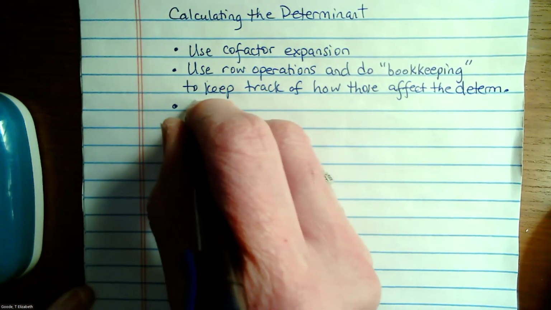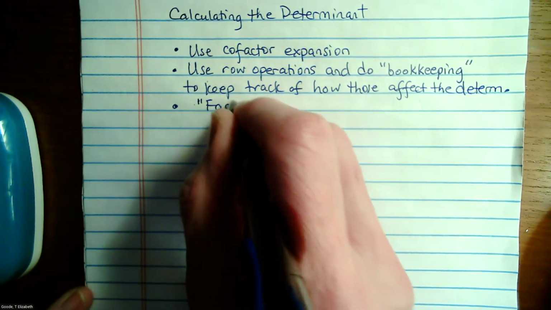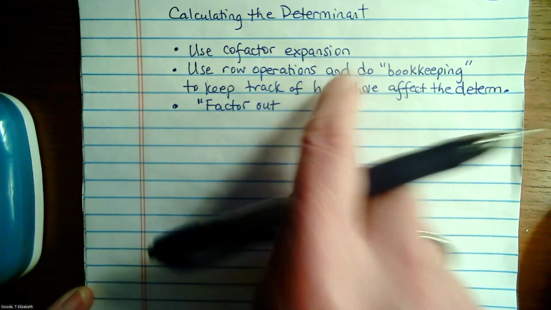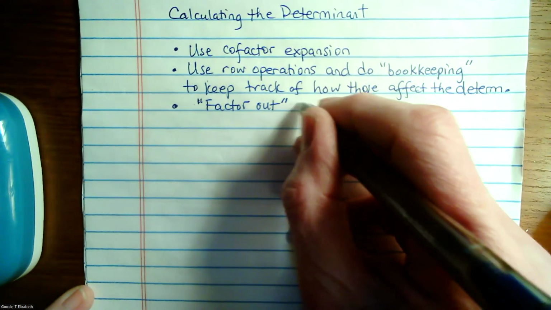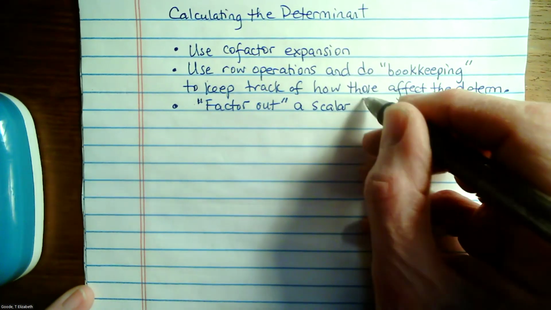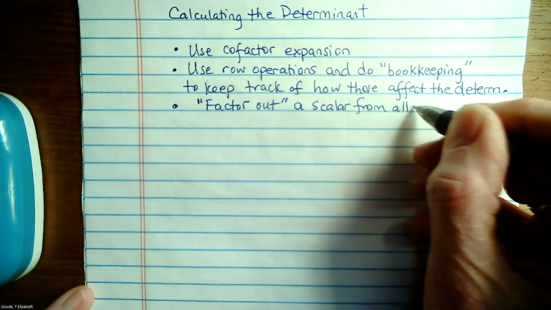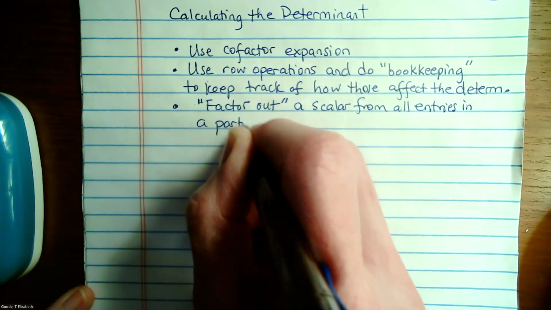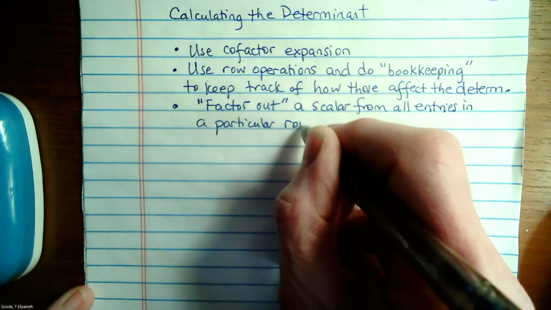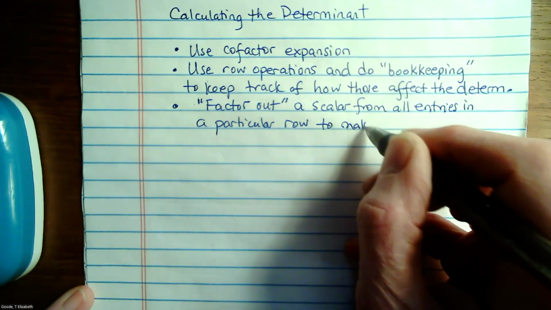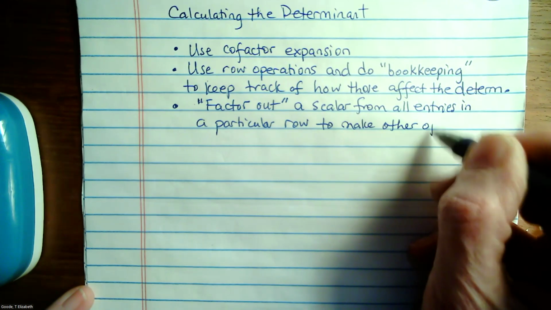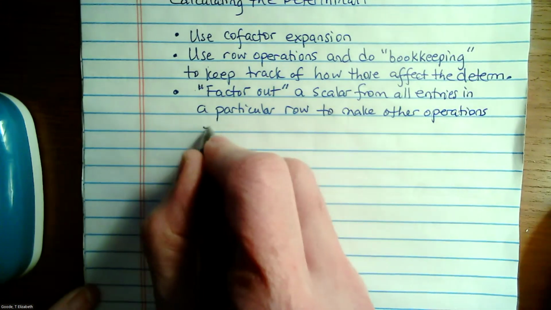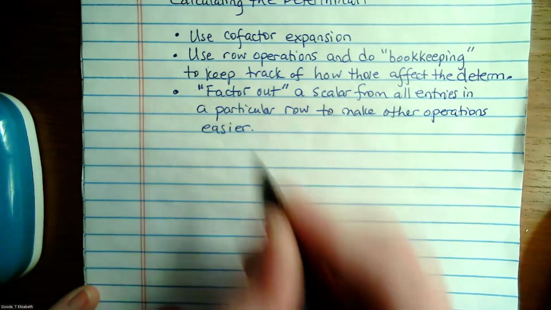And we can, well, it seems like literally, but it's really using one of these row operations, factor out a scalar from all of the entries in some particular row to make the other operations easier, whether they're cofactor expansion operations or row operations.